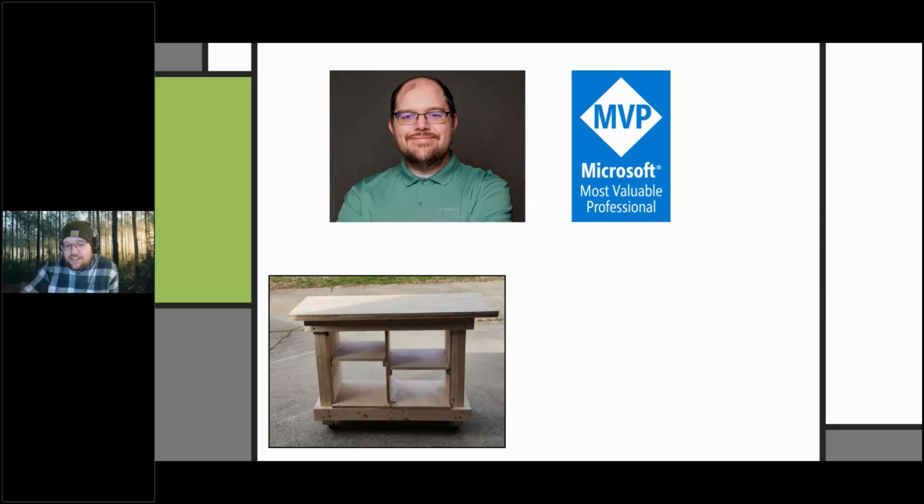I also am a hobbyist woodworker. All that means is I spend a lot of money to make a lot of sawdust and build projects that are somewhat useful. I like working in the open, working in the public. So this is a picture of my first workbench, and it's really cruddy, but you know what? I still use it today, and it's awesome.